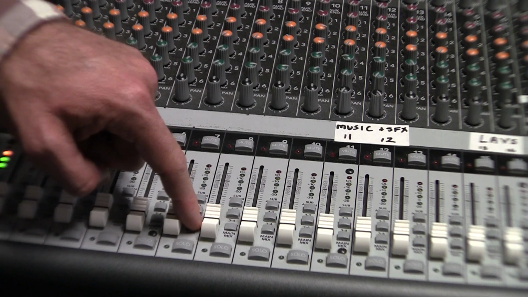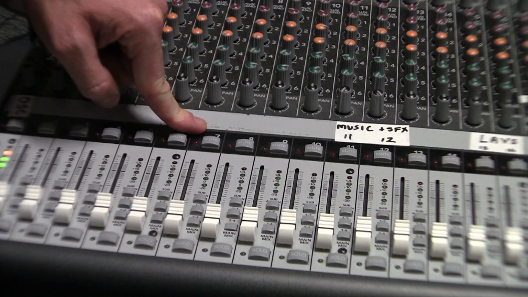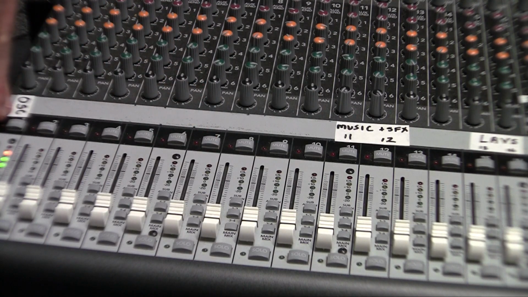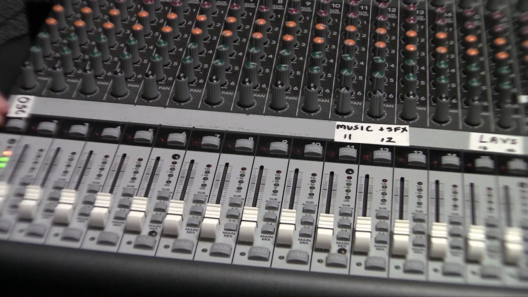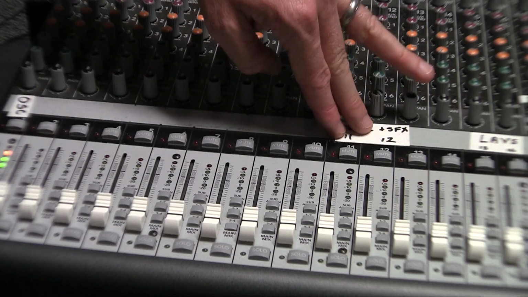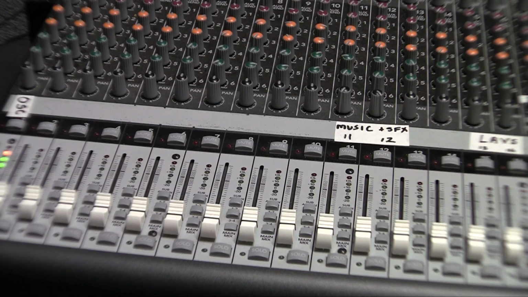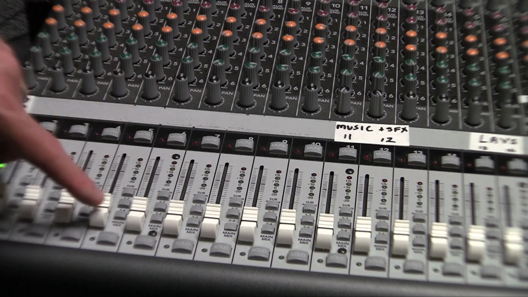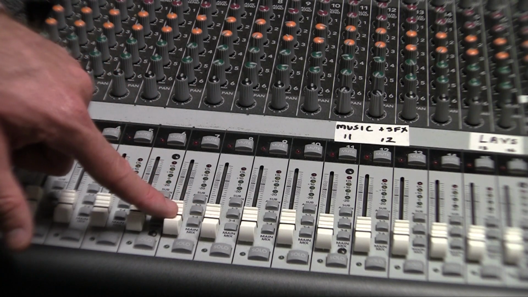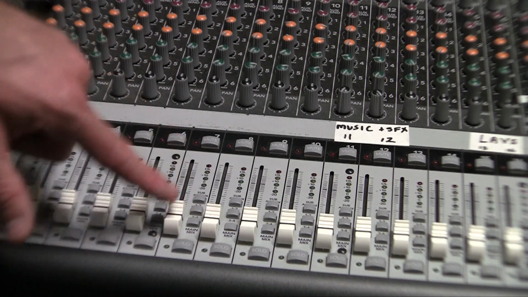Now, you can use any of these inputs except the ones that are already taken. We've already talked about the oscillator being assigned to track 1, so you can't have a boom microphone there, or 11 and 12 because of music and sound effects, or 15 and 16 because those are assigned to the lavalier microphones. Other than that, you can use the snake to plug into any of the other available inputs and then bring your sound in through the board here with the main mix and the slider.